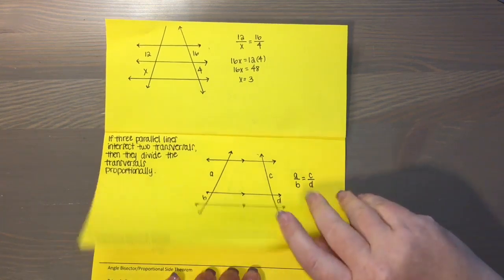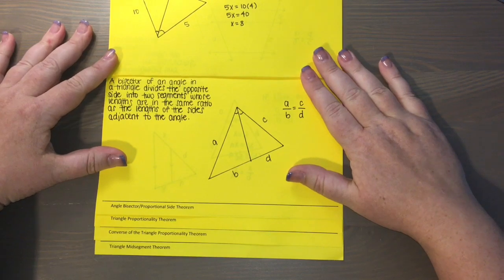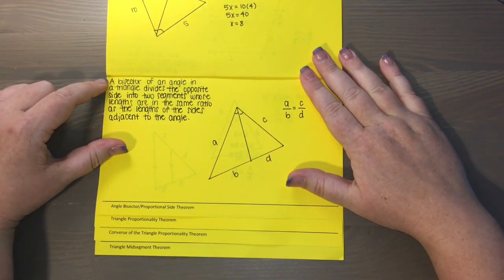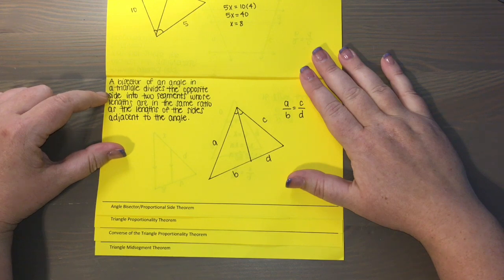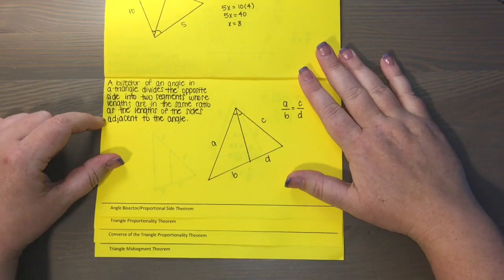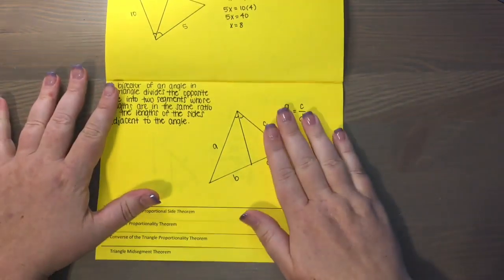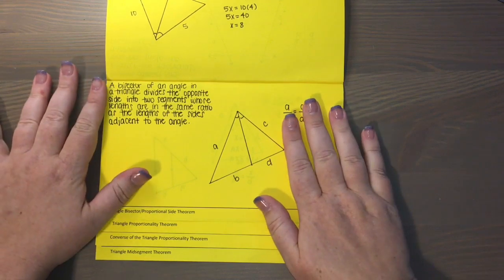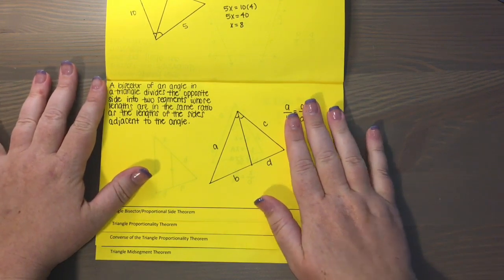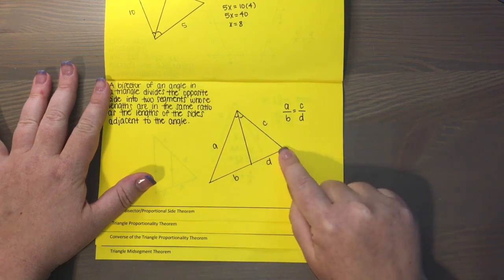Our next theorem is the angle bisector proportional side theorem. And that one states a bisector of an angle in a triangle divides the opposite side into two segments whose lengths are in the same ratio as the lengths of the sides adjacent to the angle. That's a lot of words. Let's look at this picture. First things first, do you remember what an angle bisector is? An angle bisector, it cuts this angle right here in half.